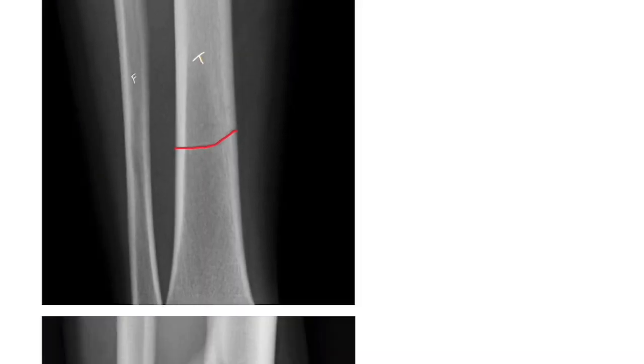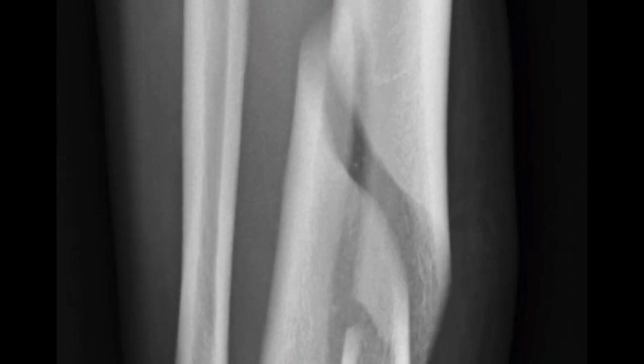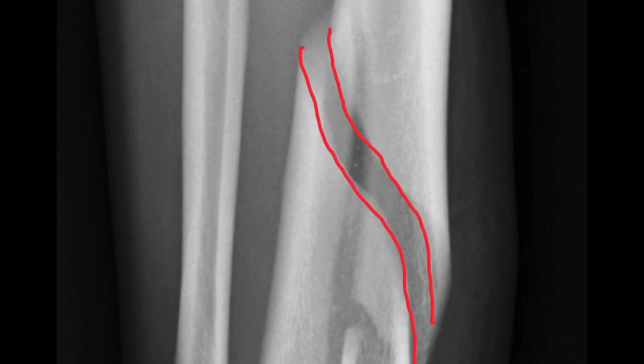Okay, next, same to same, here we can see this is a spiral fracture. I already told how a spiral fracture happens, because of a twisting injury. In this spiral fracture of the tibia we are seeing here, because of the twisting injury, the fracture line spirals along the shaft of the long bone.